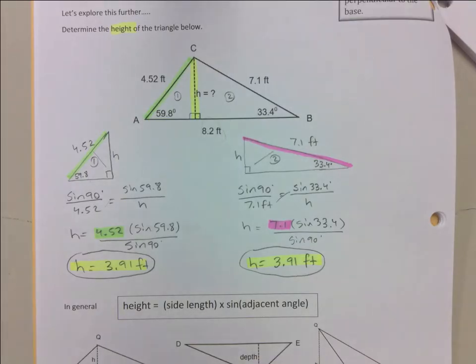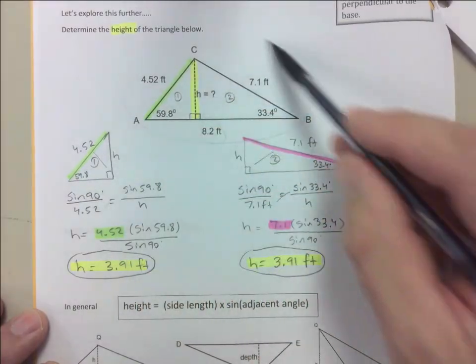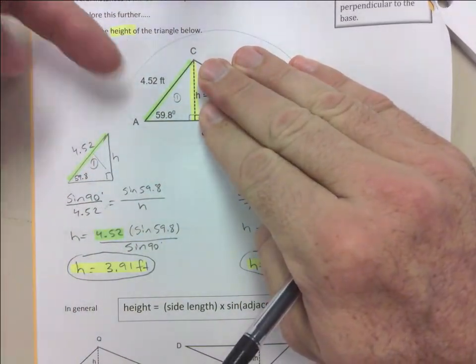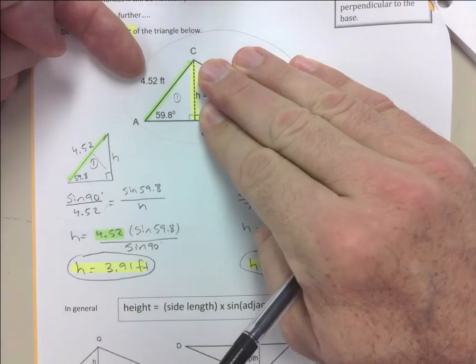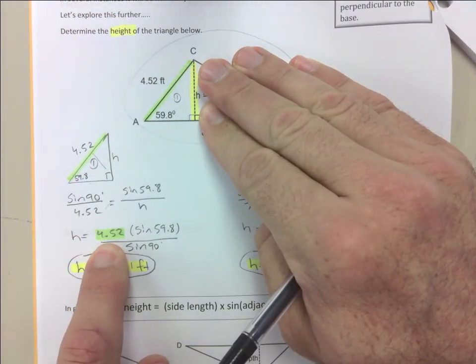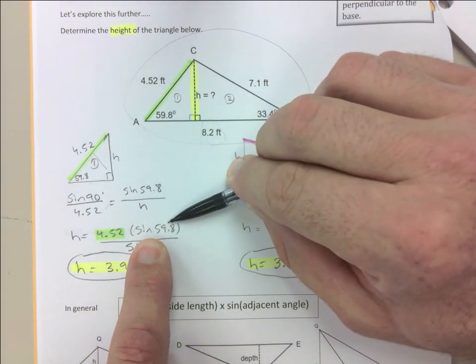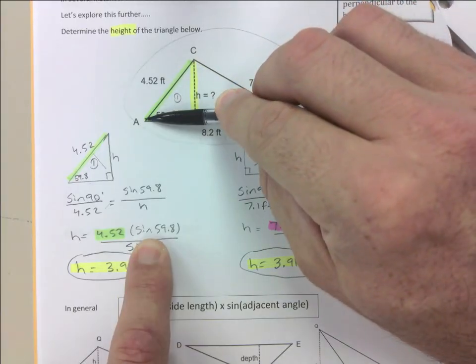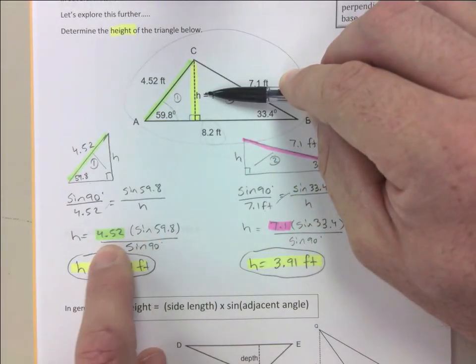Okay. So what's the pattern here? The pattern is, if you have a triangle here, it doesn't matter which side you approach it from. Let's say you approach it from this side. What did we do with the slant here? What did we do with the 4.52? We multiplied it by the sine of that angle that's touching it. So that is the quick way of finding the height. You take the slant, you multiply it by sine of that angle that's touching it. That'll automatically give you your height.